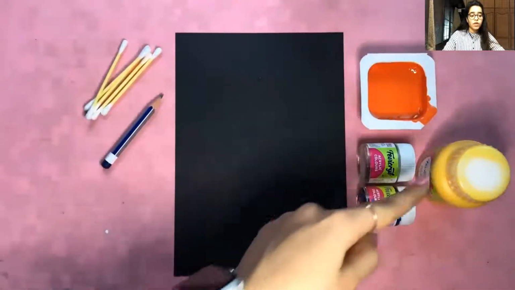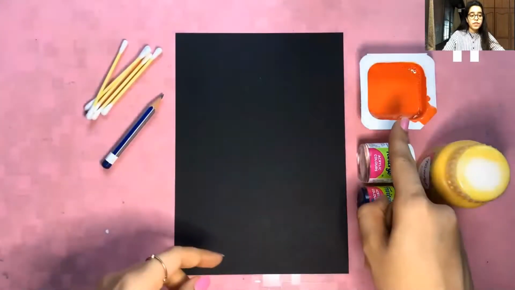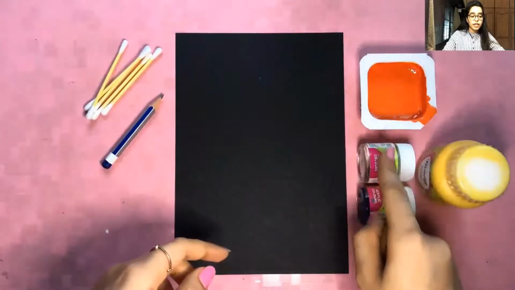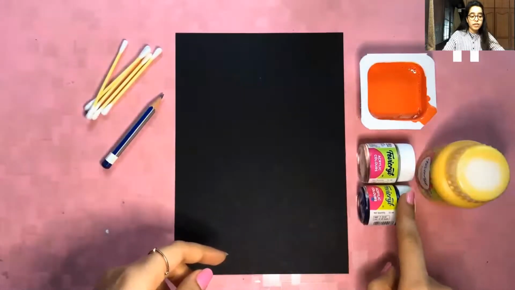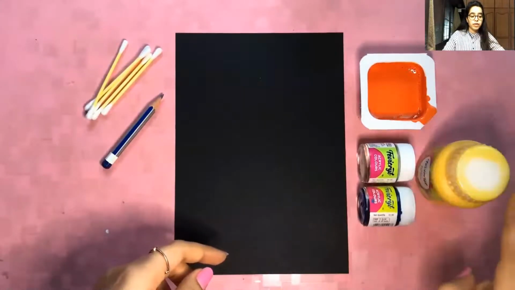Fourth, we need all of these acrylic colors. So first is this orange acrylic color. Next I have a white acrylic color. Then I have a blue acrylic color.